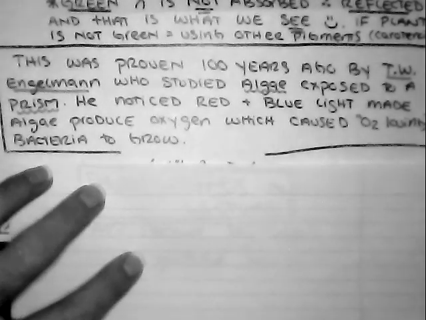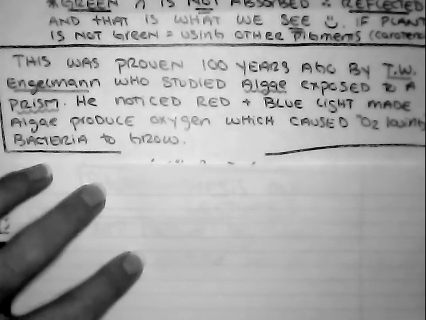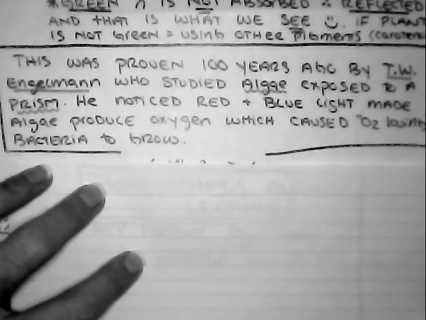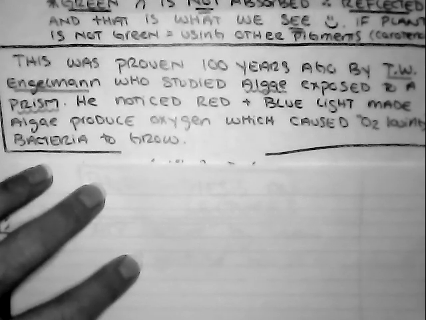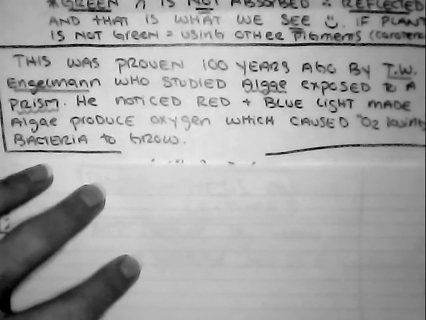So any of you like water plants? Algae is a type of either freshwater or saltwater plant. And he exposed them to a prism, kind of like a disco ball. And he noticed that the red and the blue light made the algae produce oxygen, which in turn caused oxygen-loving bacteria to grow. So this is kind of what it looked like, okay?